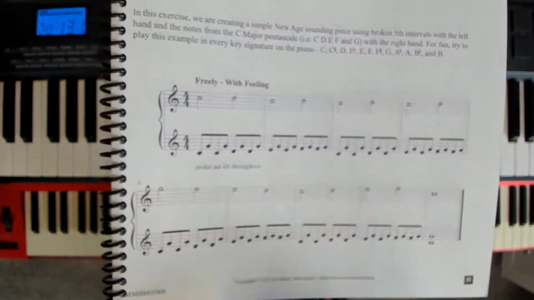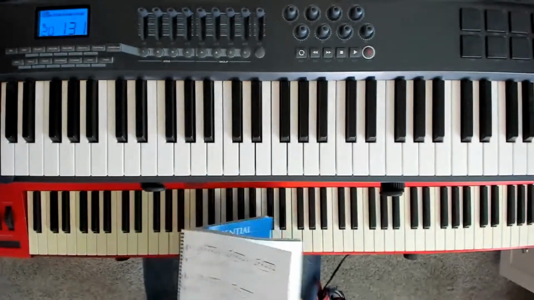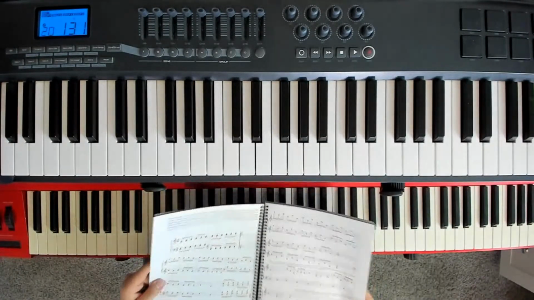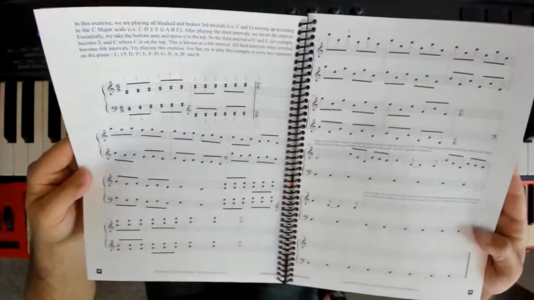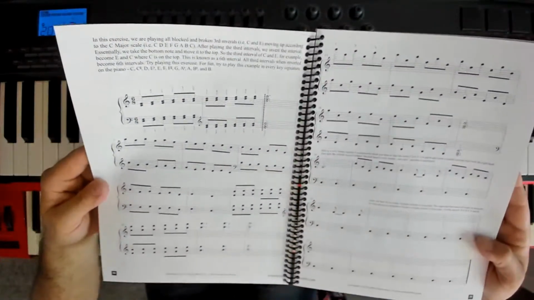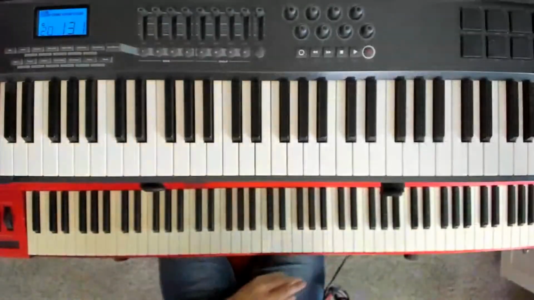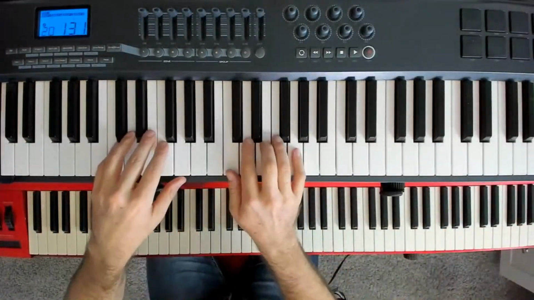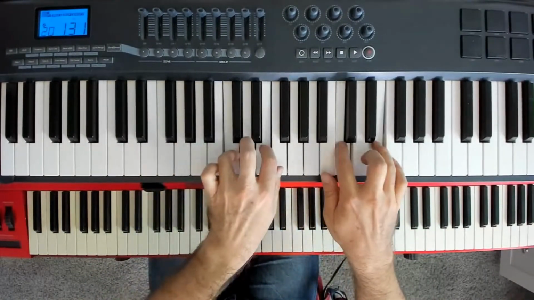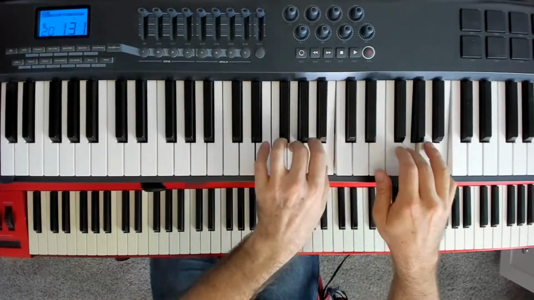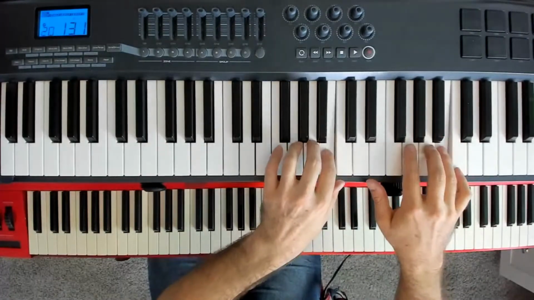These are simple, New Age sounding patterns, but the reason why we're working on these is so we can start to play around. On the next page, pages 32 and 33, we start moving up in third intervals, and then we start moving up in sixth intervals, kind of what we talked about a few moments ago, where we're moving to the right, just going up in third intervals.